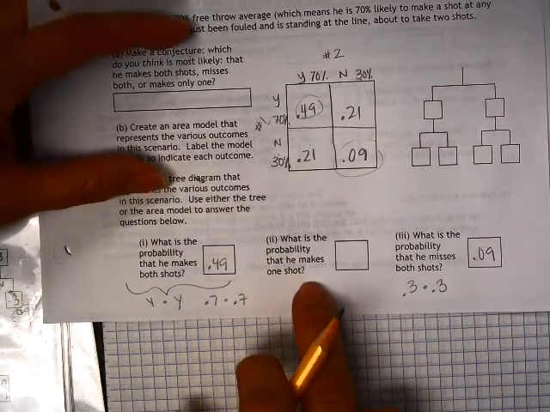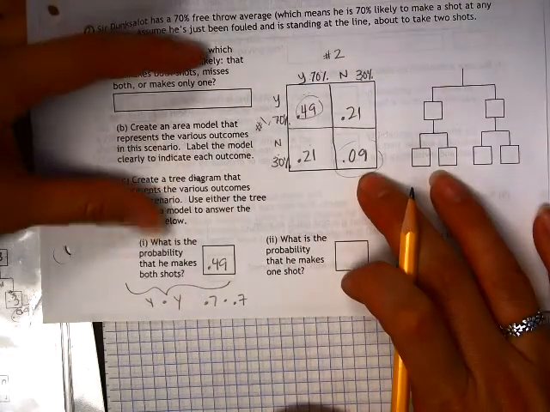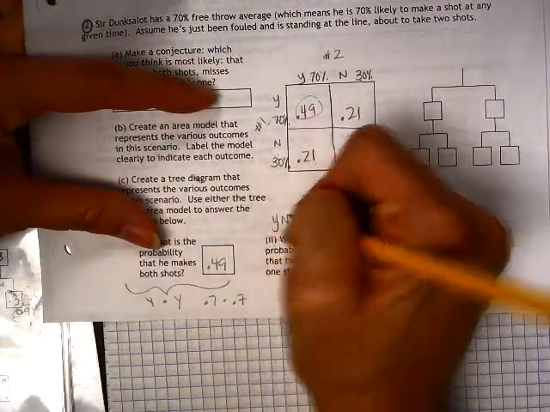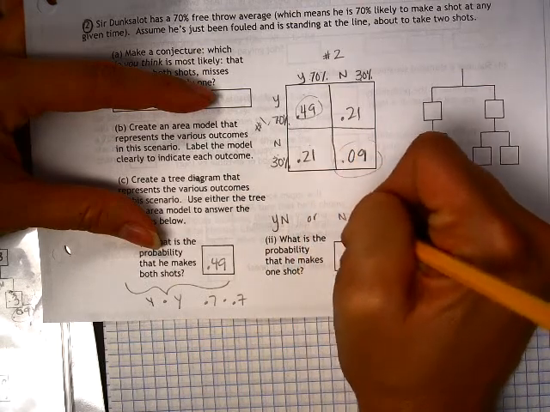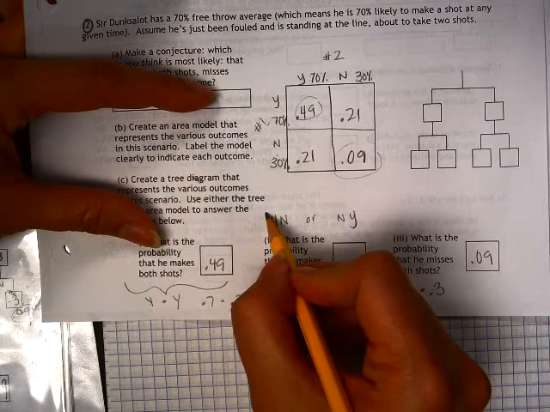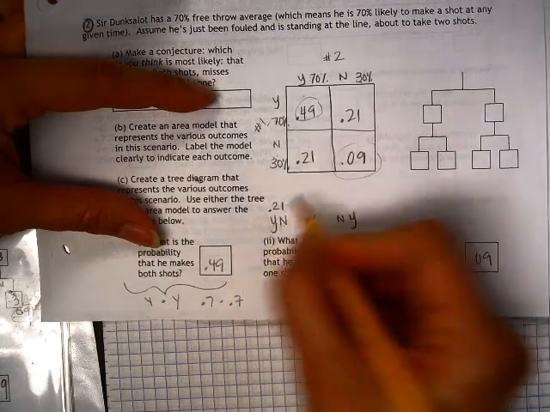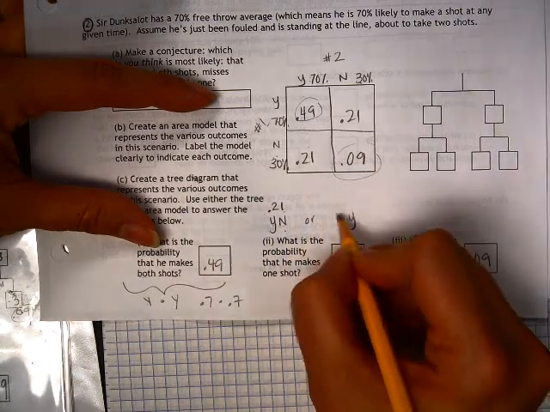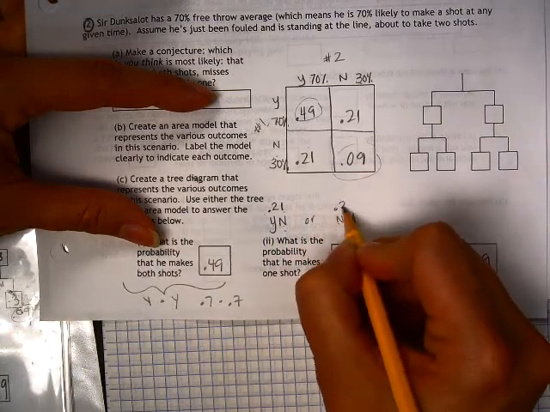This is the part that's trickier, and this is where the picture is a little bit more helpful. The probability that he makes one shot is yes, no, or no, yes. So yes, no is 0.7 times 0.3, which is 0.21. And no, yes is also 0.3 times 0.7, which is 0.21.